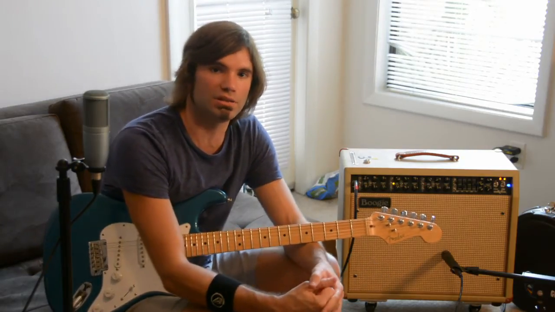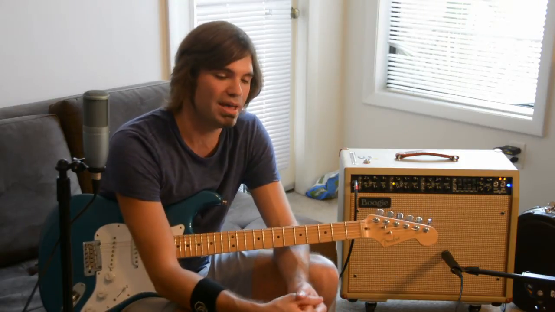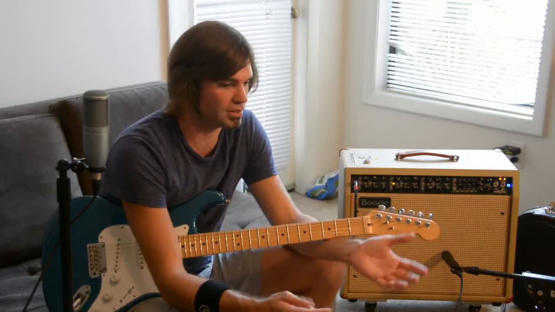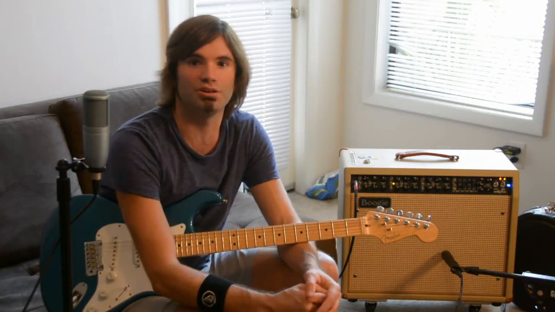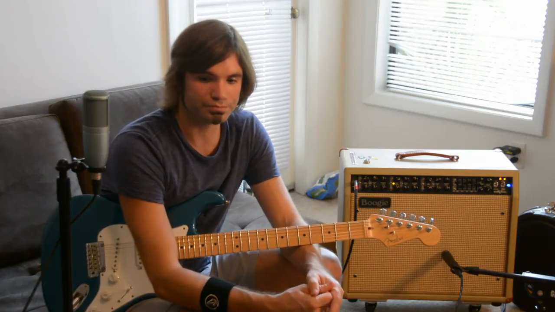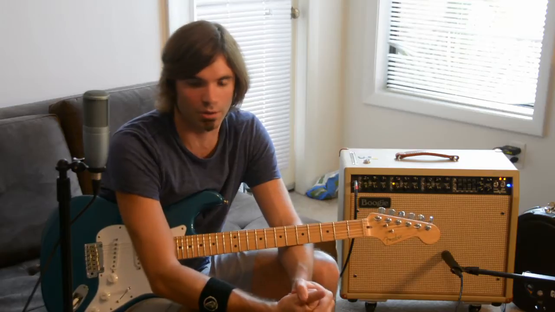In my opinion, it's a lot easier to learn scales pictorially off of something that looks more like a chord diagram than it is off of tablature, because tablature looks like a big sea of numbers sometimes. And when you're learning licks from tablature, it helps to have a video like this to kind of help go along.